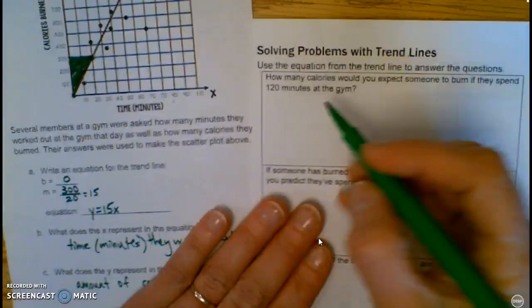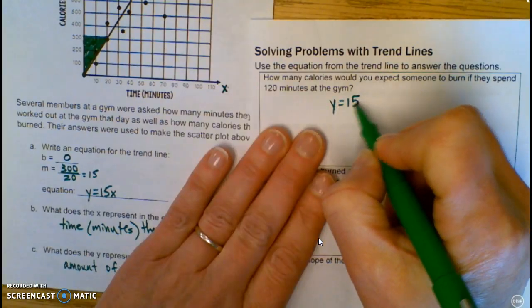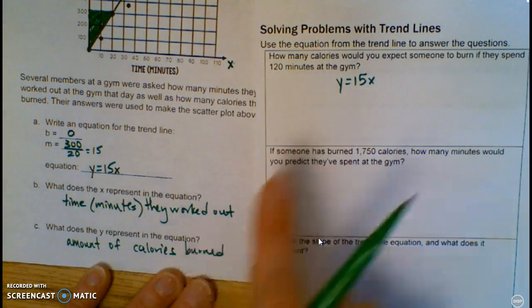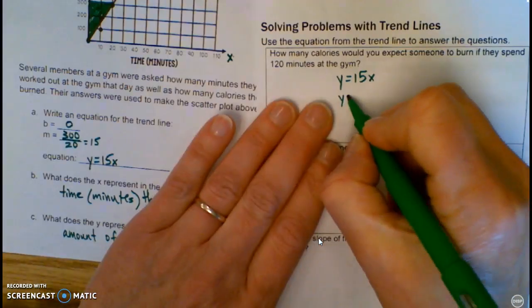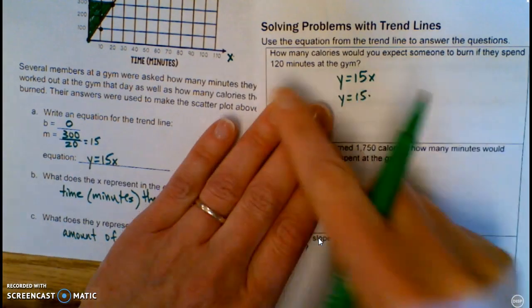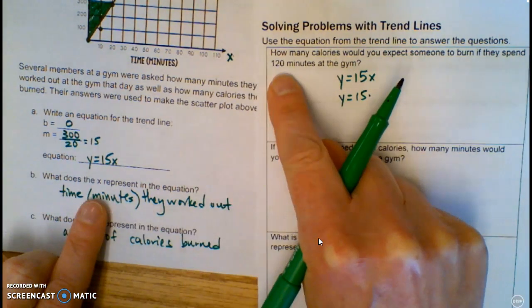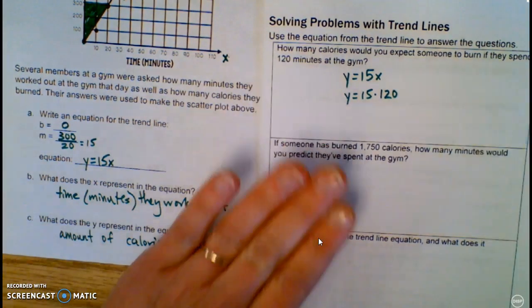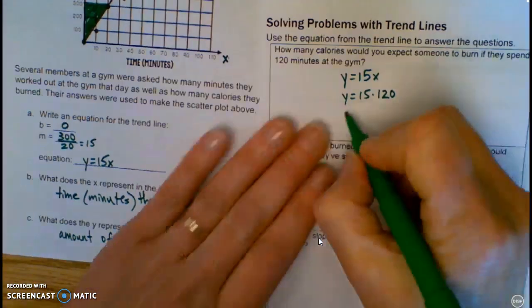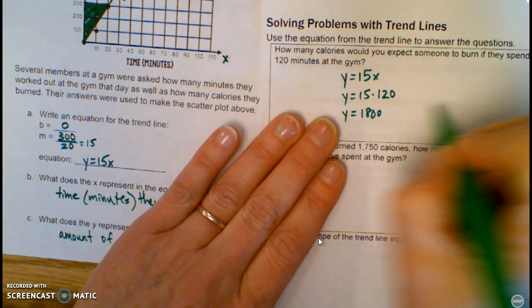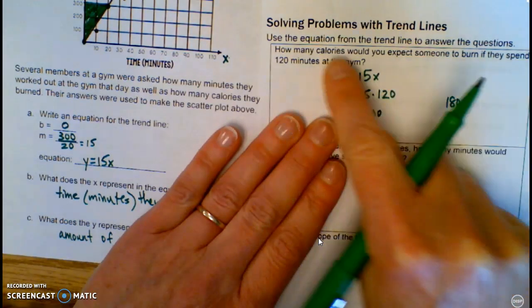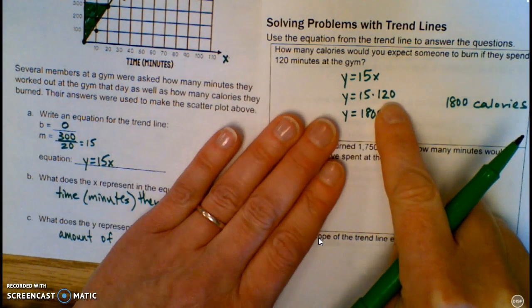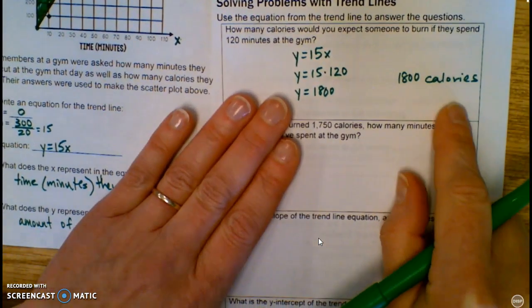So we're going to start with the equation, y equals 15x, and you're going to remind yourself that I need to find the amount of calories burned, so that means I'm going to be solving for y, and I'm going to take 15 times the amount of minutes. Remember we said x is the amount of minutes they worked out? So if I know x is 120, I'm going to multiply 15 times 120, and I'm pretty sure that comes out to be 1800. So guys, make sure you label your answer. We are finding how many calories were burned by somebody who was working out for that amount of time. So we need to say it's 1800 calories.